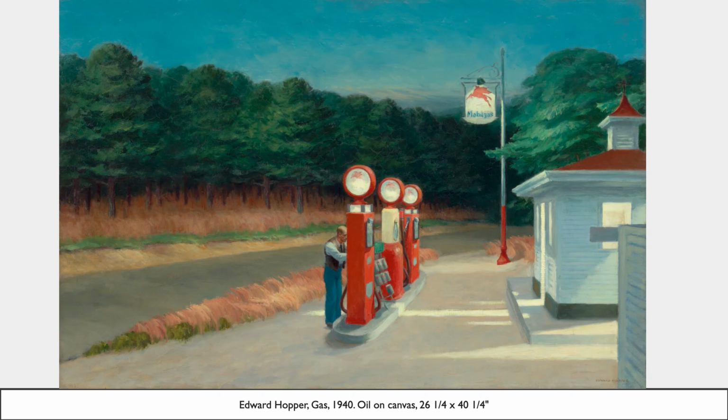In addition to the New York City scenes, Edward Hopper painted many scenes of rural northeastern life, like the one that you see here.